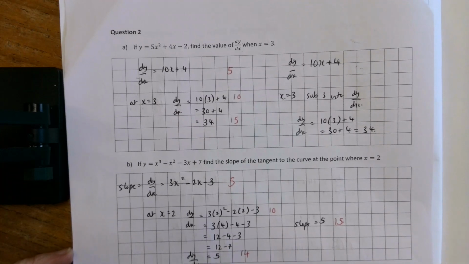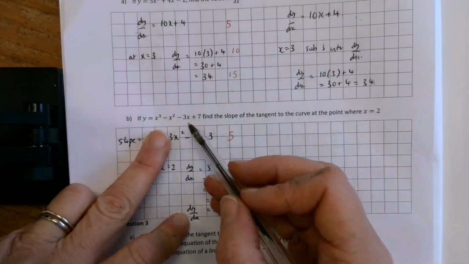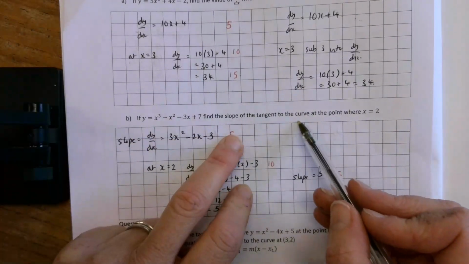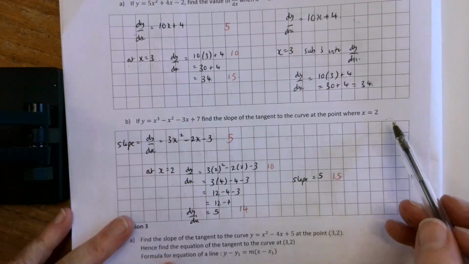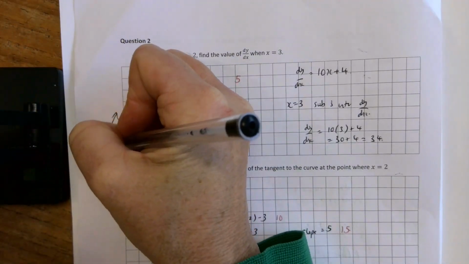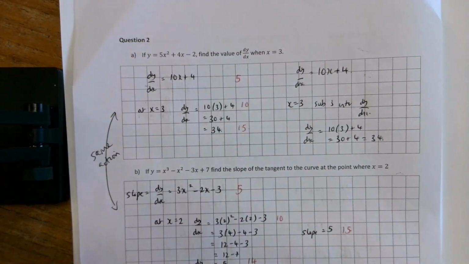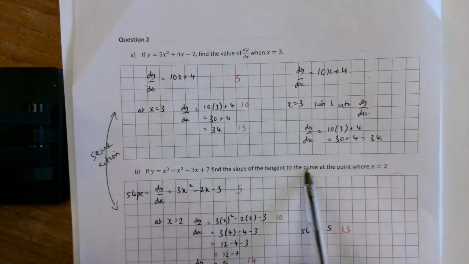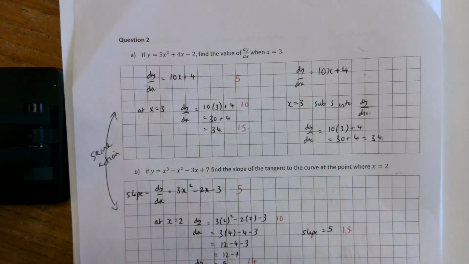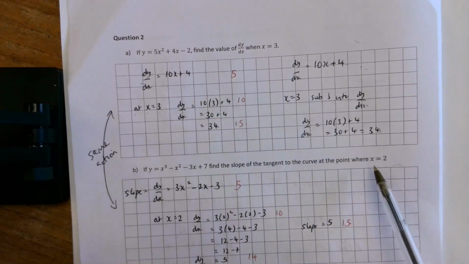Okay? If y equals x cubed minus x squared minus 3x plus 7, find the slope of the tangent to the curve at the point where x equals 2. These two questions are actually the same. The same action is needed. In both cases, you're going to differentiate and sub in an x, but notice here we've got find the slope of the tangent to the curve, so it's much harder to make that jump. What are they asking me to do? What are they talking about, the slope of the tangent to the curve? But it's just saying find the value of dy dx at where x equals 2.